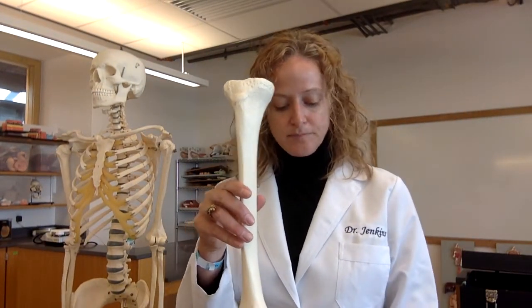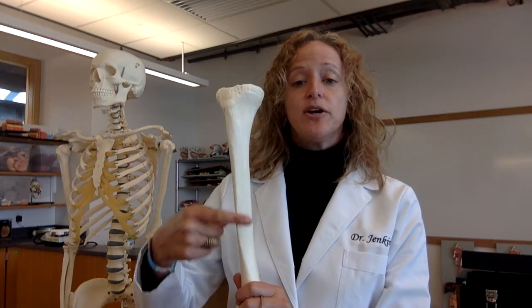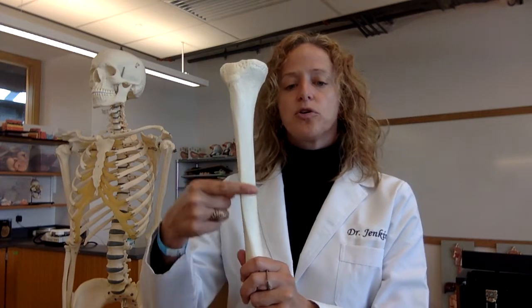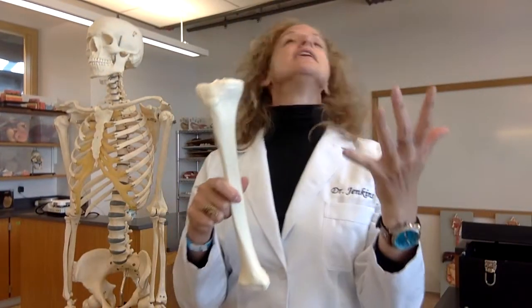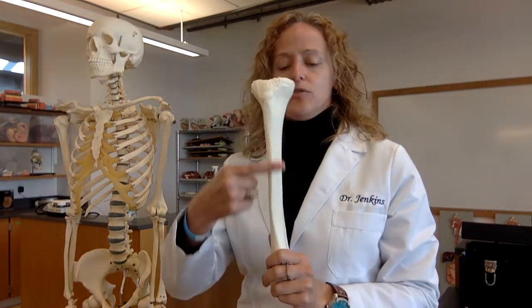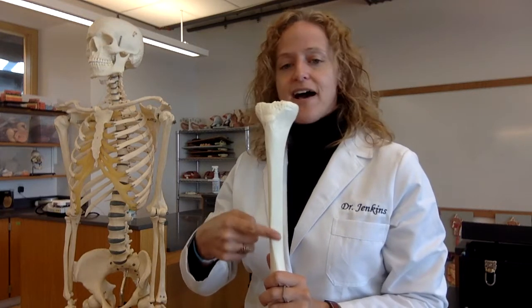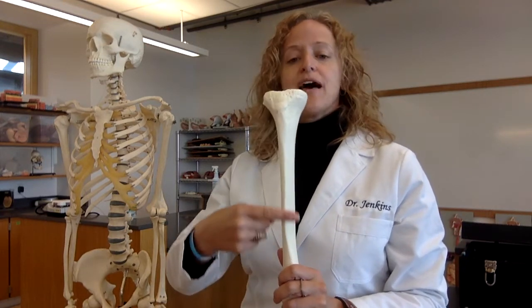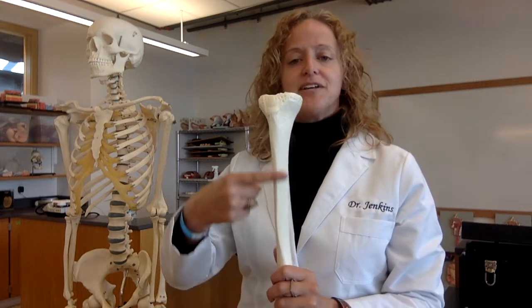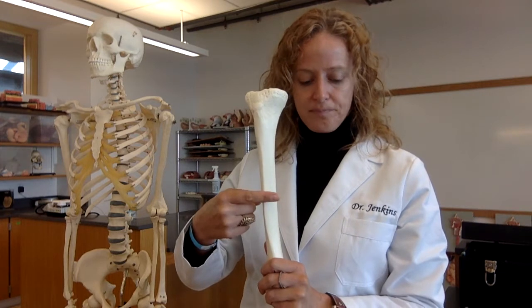On the tibia, we have a front ridge called the anterior crest. Some books will call it anterior border. Either one is okay. This is what you think of as your shin. So this is pretty much underneath your skin. There's not any muscle or fat over top, so if you hit your shin against something, it really hurts. Well, that ridge on the front of your tibia is called the anterior crest or anterior border.